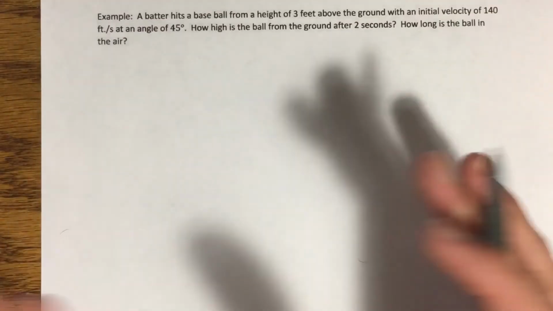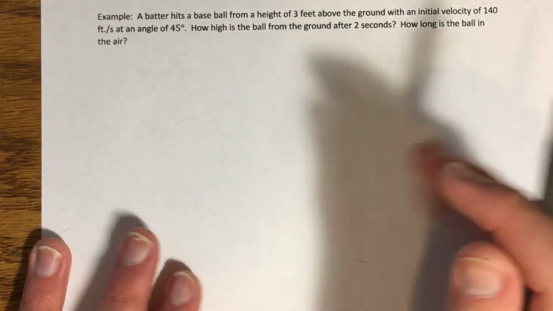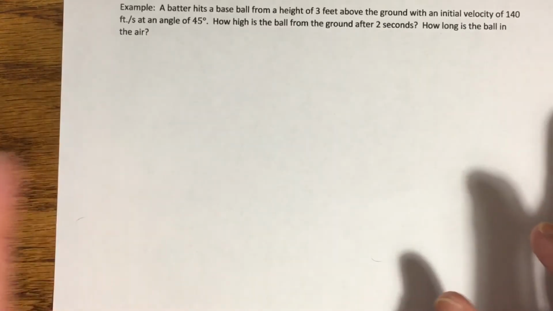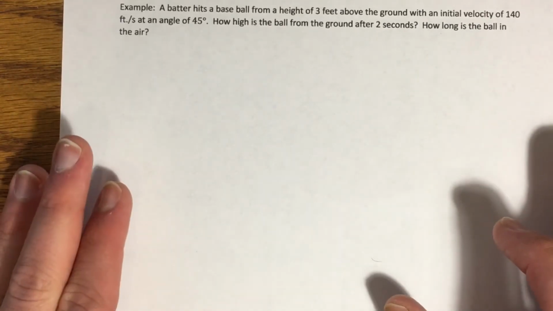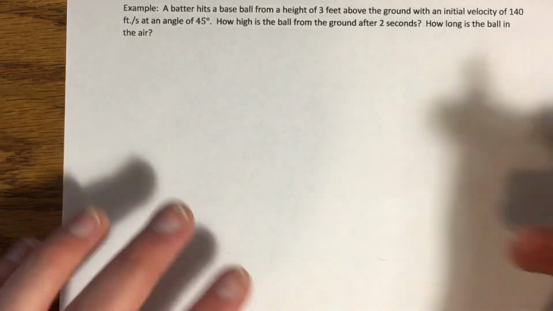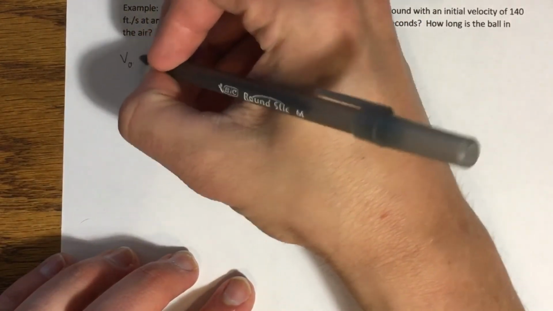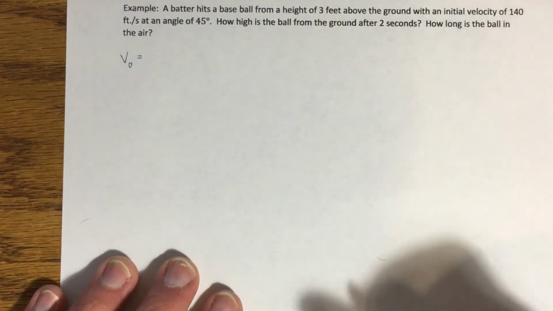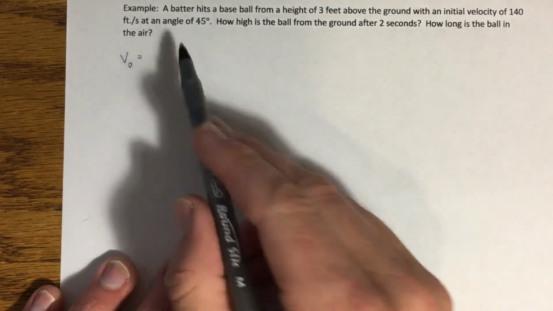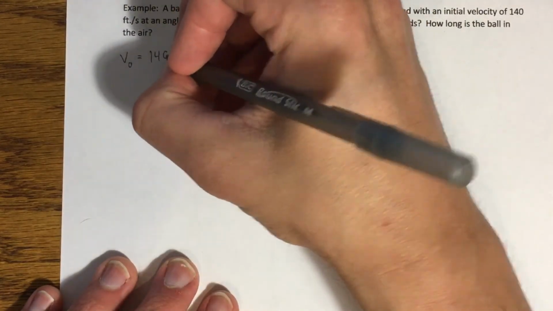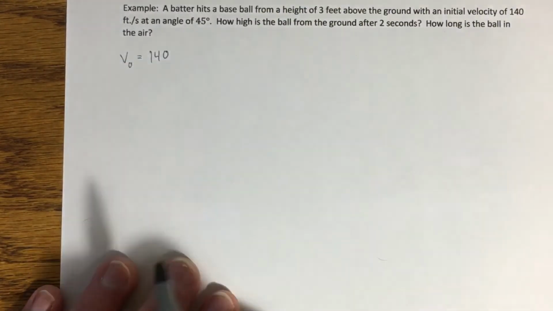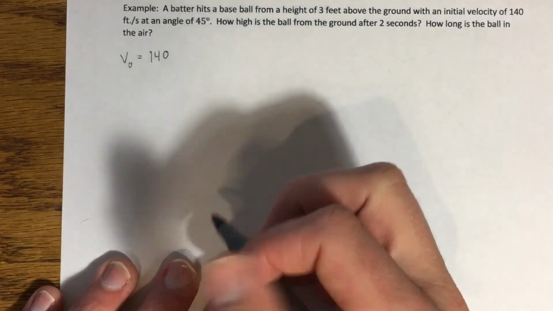So that's 2 questions. First thing we're going to need to do is come up with parametric equations so that we can answer these questions. There's several things that we need. We need the initial velocity, v naught. That was the 140 feet per second. So 140. And I'm not going to worry about units because I'm not going to use the units in my equations.